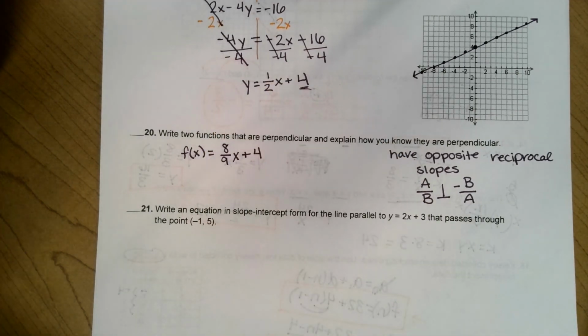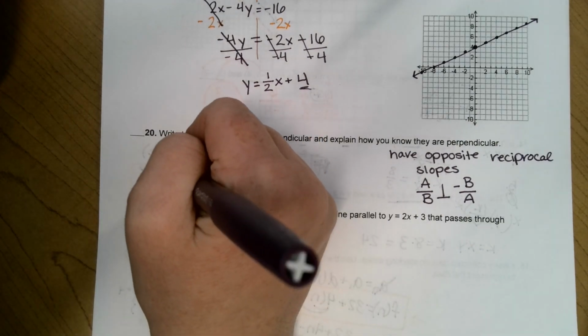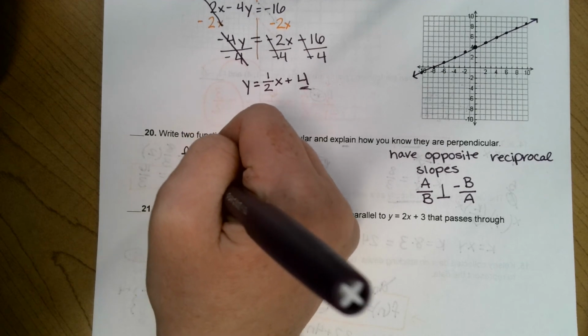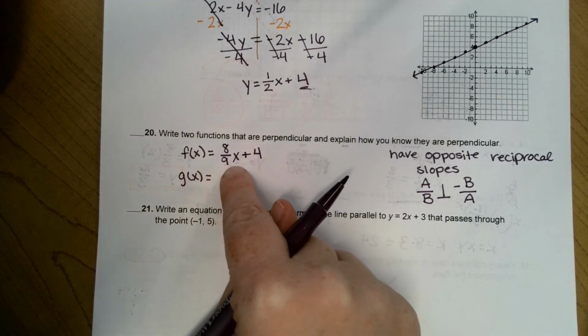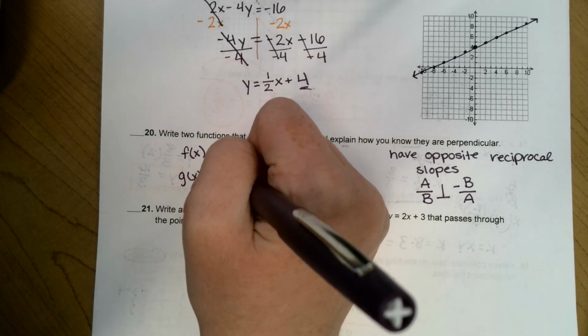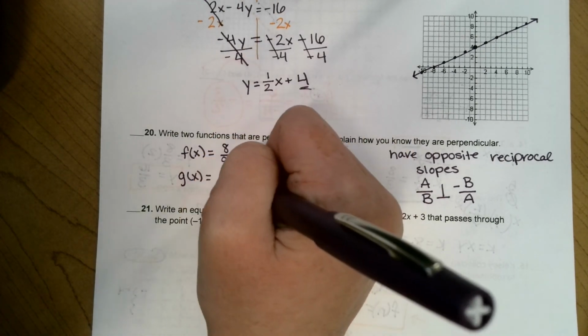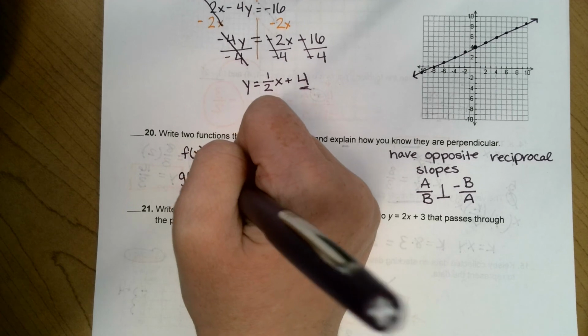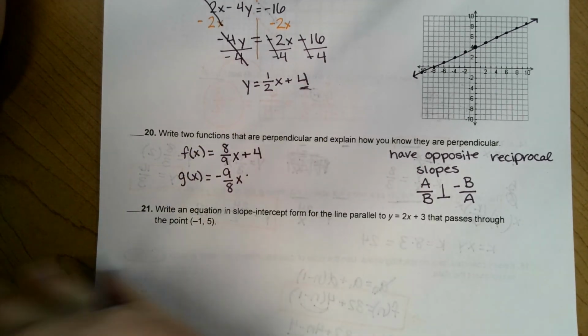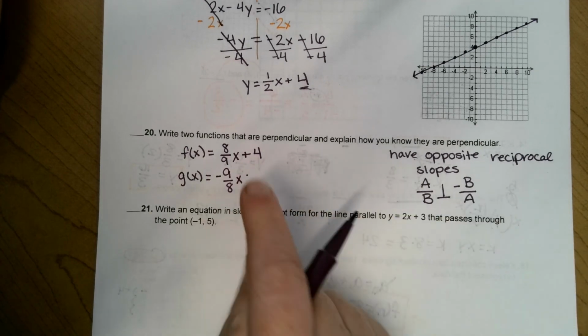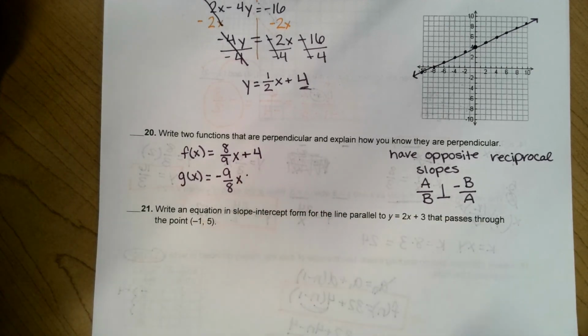So here's my function. If I want a function that's perpendicular, all I need to do is change my slope. So instead of 8 over 9, I'm going to have 9 over 8. And instead of my slope being positive, we're now going to make it negative. And then my y-intercept can be anything. It can be positive 4 again, or it can be another random number. So Alexa, pick a random number between 1 and 10.